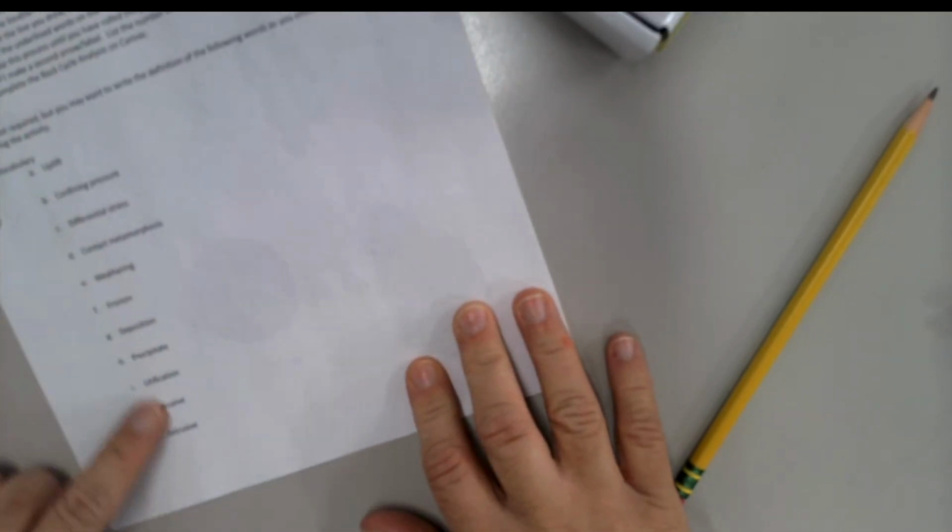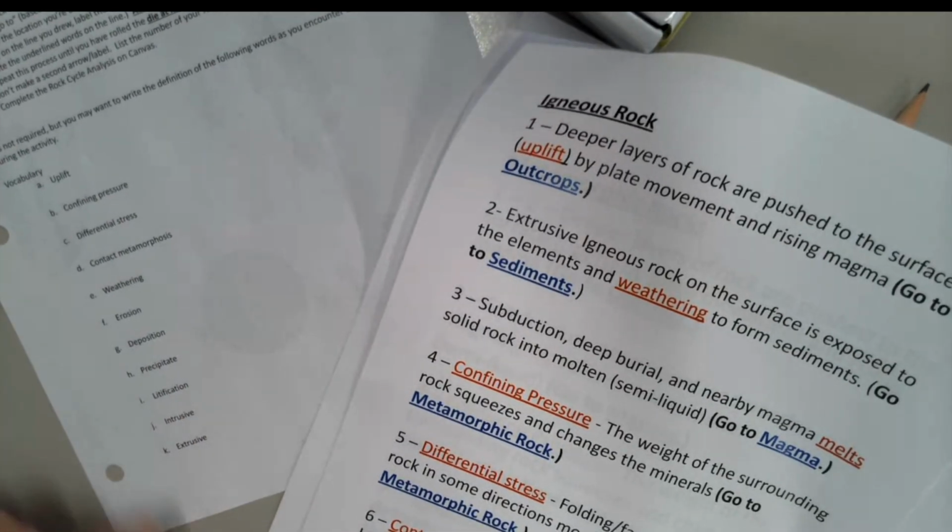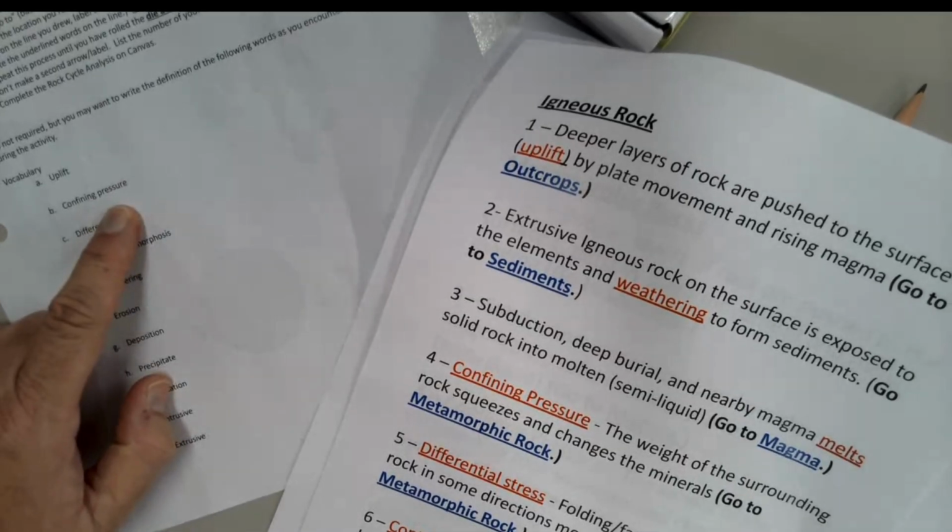What's on there is, of course, the instructions and then all the vocabulary terms that you should have gleaned by doing the activity. All of those vocabulary terms are in your notes with the exception of uplift, which is just when various processes like plate tectonics cause rock to come to the surface. And all of those, again, are in this lab and you should have gleaned them from the lab. After completing the Canvas part, please turn in the paper part so I can grade it.